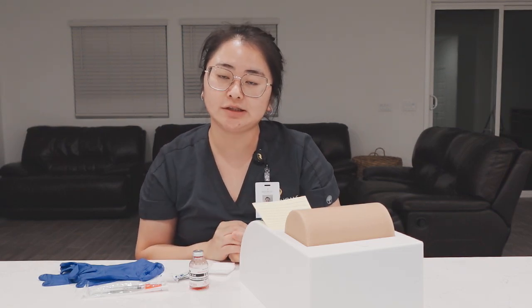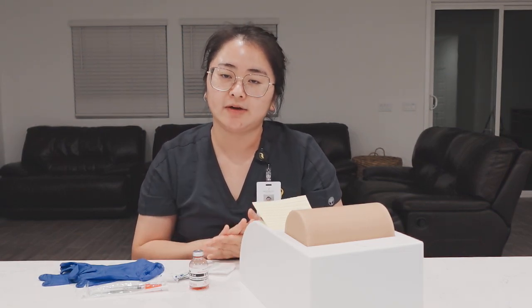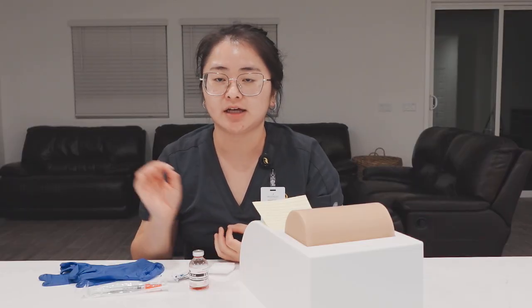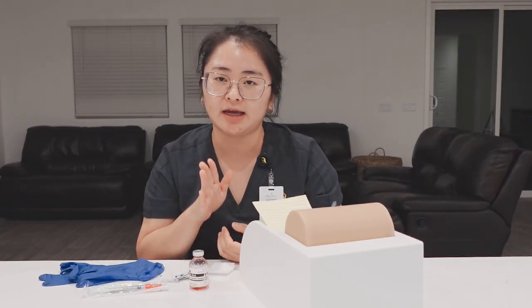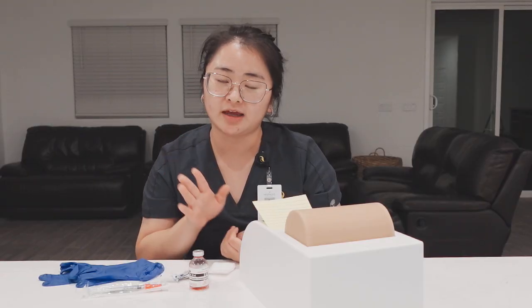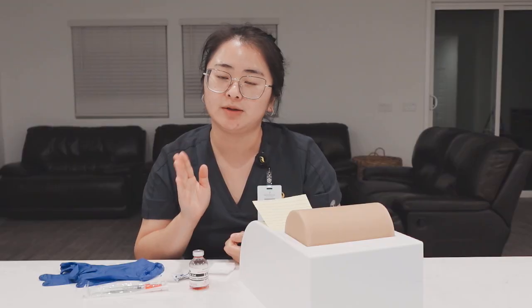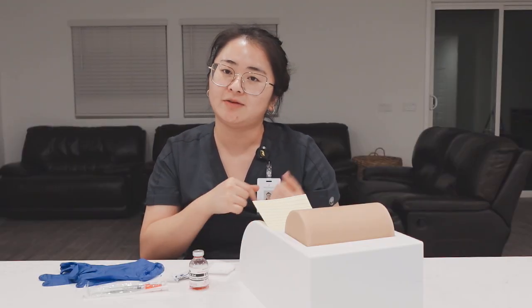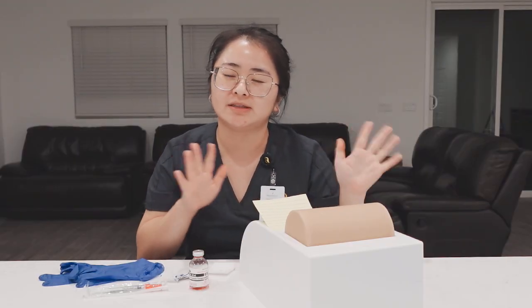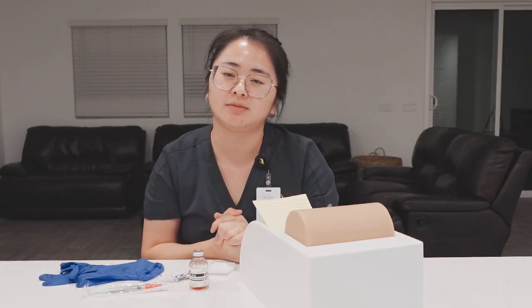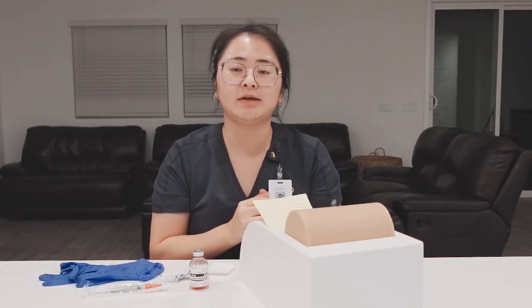Okay. So for the injection today, we need a 25 to 27 gauge, and it needs to be 3/8 to 5/8 of an inch for the needle. For the syringe, it needs to be 1 to 3 milliliters. Also, if you see my video become blurry for a split second here and there, it's just my camera trying to focus on me. Okay, now we can begin.